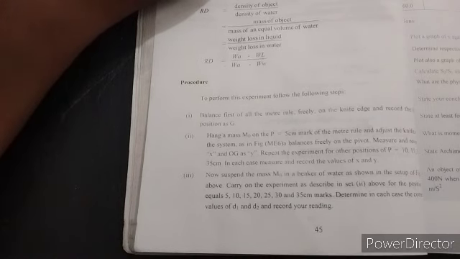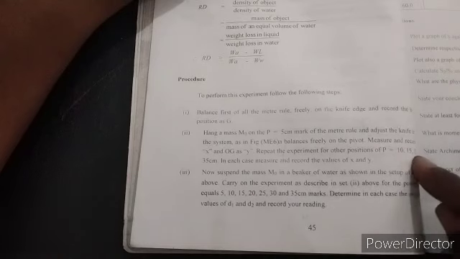Then the second procedure: you hang a mass M1 at a given mark, and then we'll adjust the knife edge in such a way that it balances, okay? And then we'll measure and record the distance X, which is the distance from the mass to the center of gravity. We're going to repeat this experiment when the mass is at the different distances given, in this case 10, 15, 20, 25, 30, and 35.